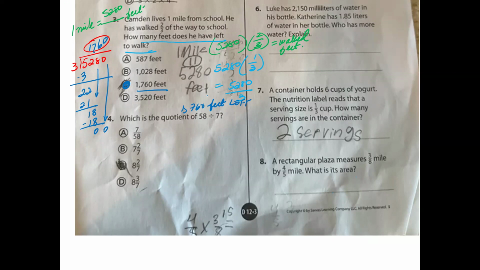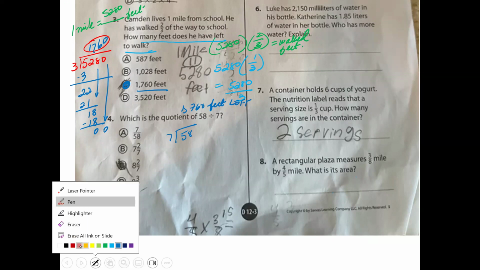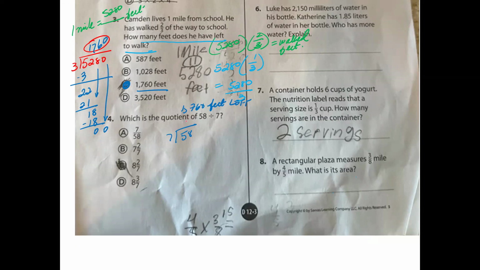Which is the portion of 58 divided by 7? 58 divided by 7. So let's divide it. So you divide yours, I'll divide mine. Okay, and we'll see what we end up with. This is in a mixed fraction. So remember, you've got to divide and see what you get.